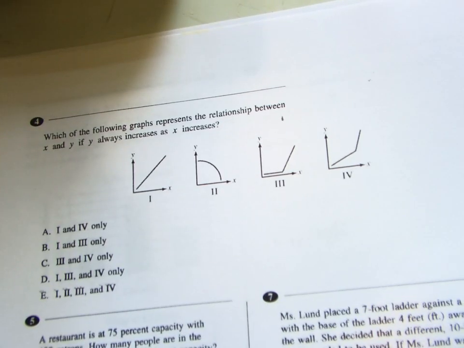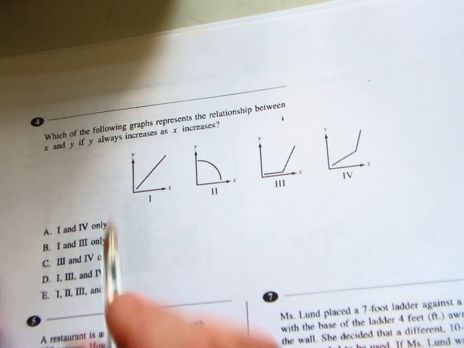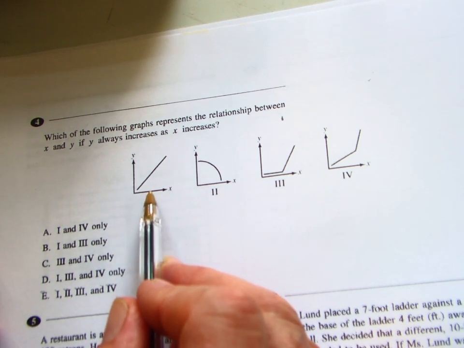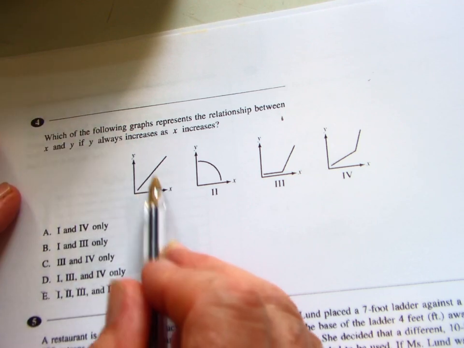Okay. On to number 4. That's a big one too, so I'll leave it like this. Okay. Which of the following graphs, you should have stopped it and tried it already. Which of the following graphs represents the relationship between X and Y if Y always increases as X increases? So as X increases, Y has to go up all the time. So here's X getting bigger and bigger. And what's happening to Y?